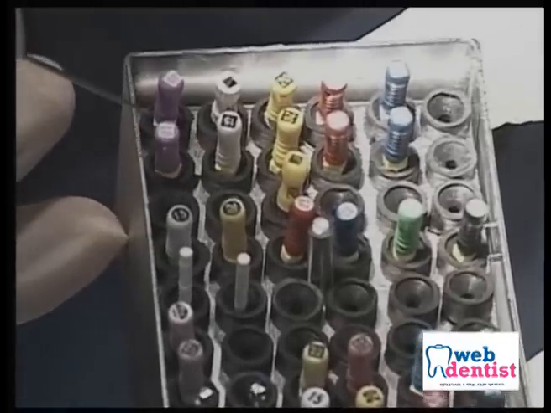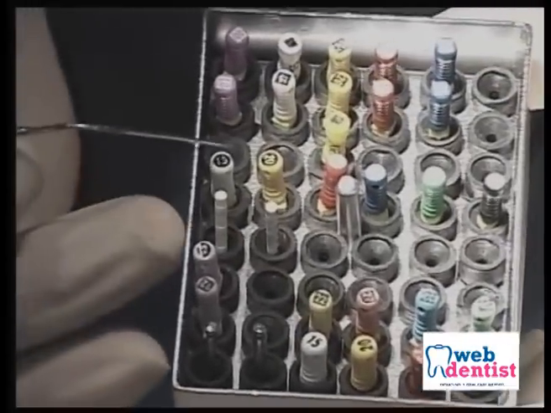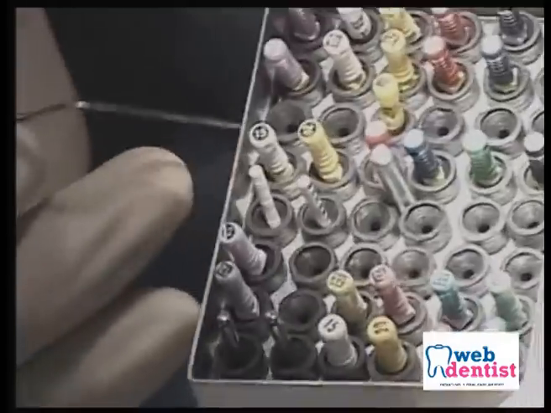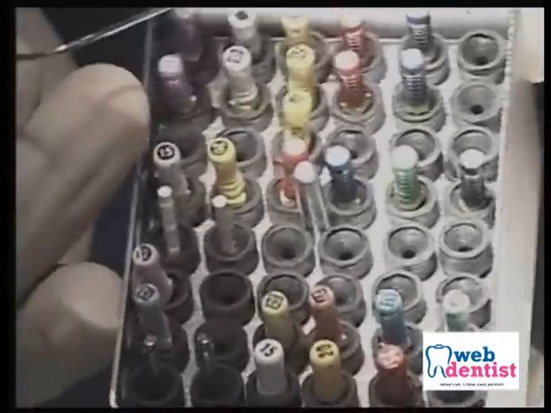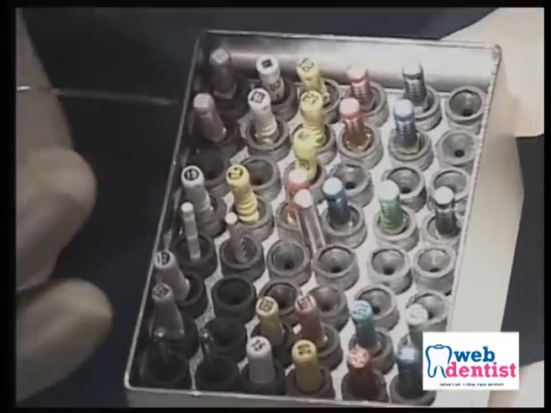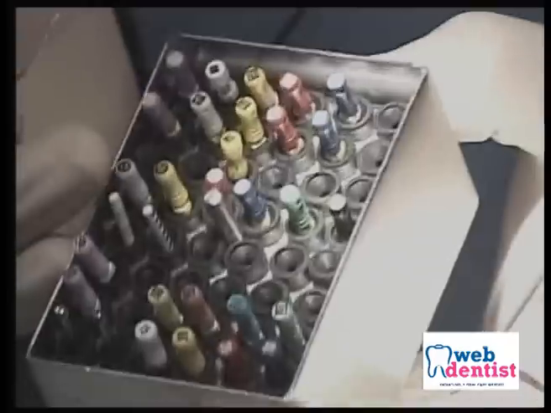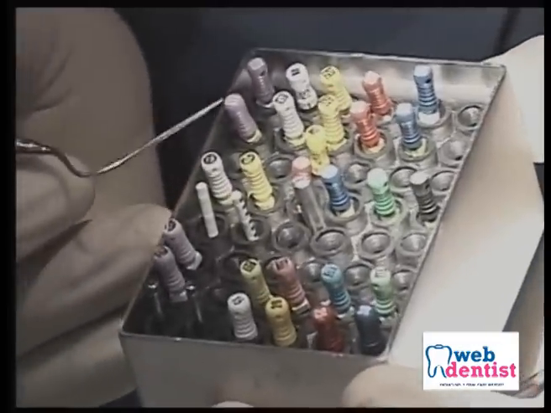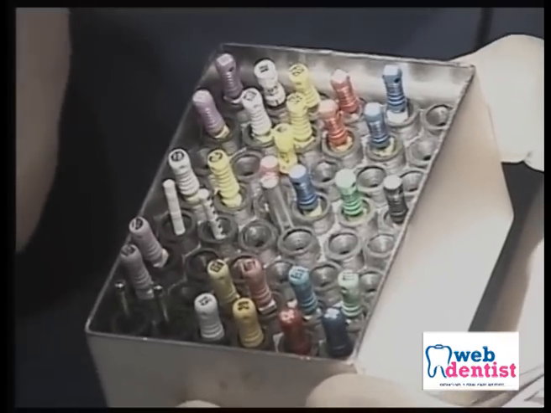21 mm and 25 mm. I'm carrying some H files as well. I love to use H files, especially to remove the pulp tissue. Now some people have fear of using H files. Yes, they tend to break. There is one simple thing we need to understand about H files. H files are always used in a circumferential filing motion.